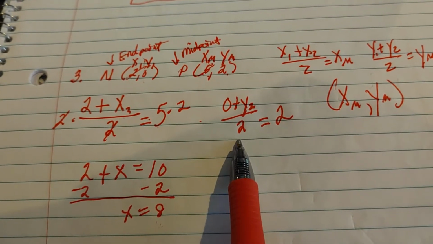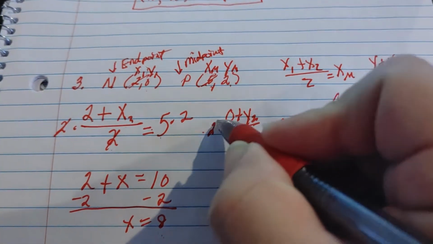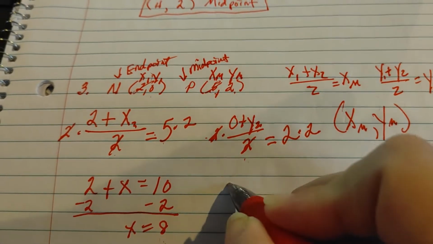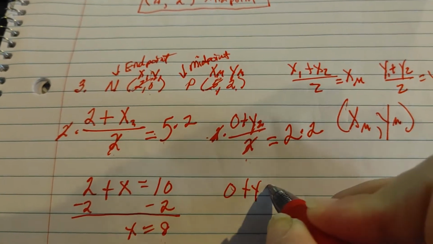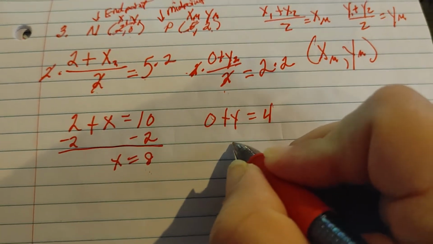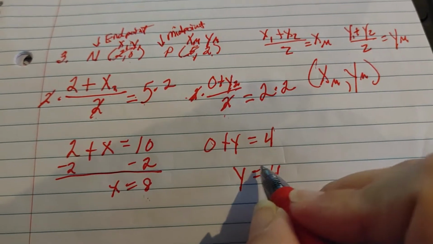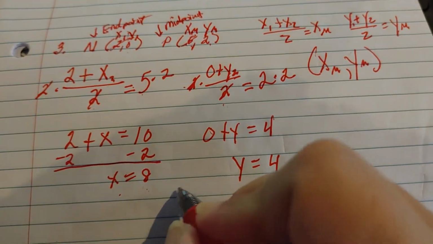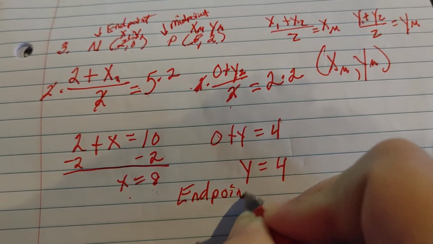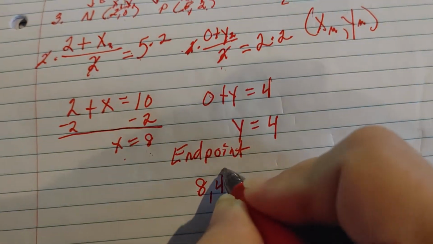Now we're going to take this 2, multiply it by both sides so that we can cancel the denominator. So I have 0 plus y is equal to 4. And this one's nice because we can just let the 0 be 0. So y equals 4, x equals 8. My end point that's missing is (8, 4).